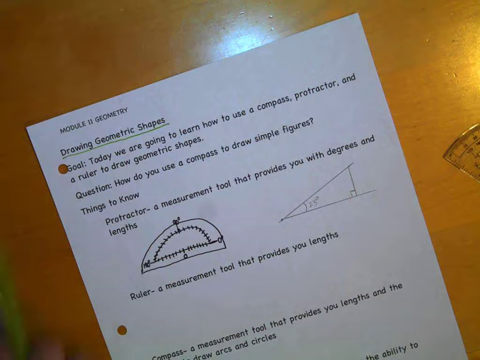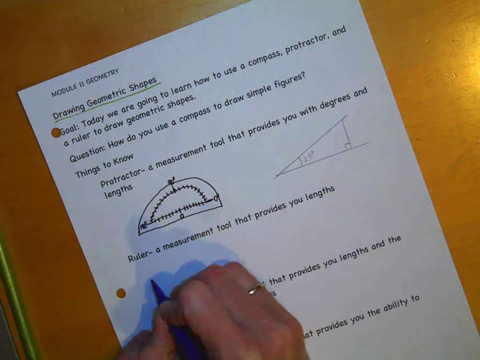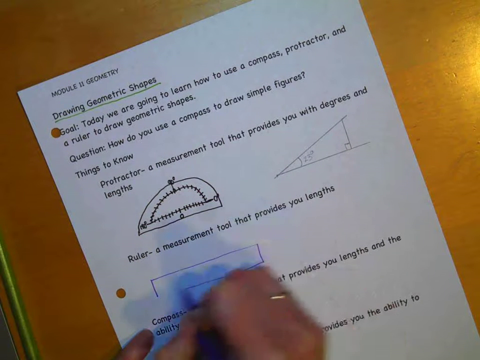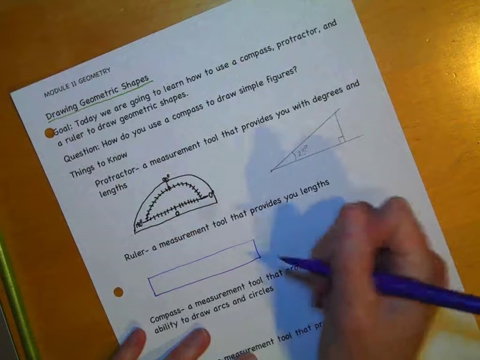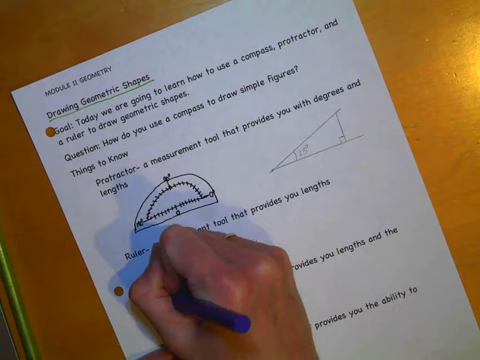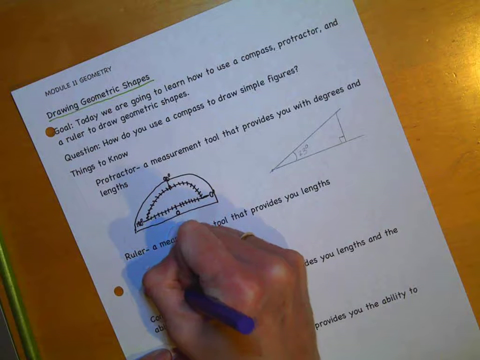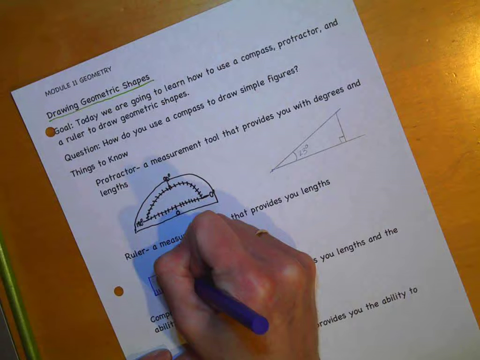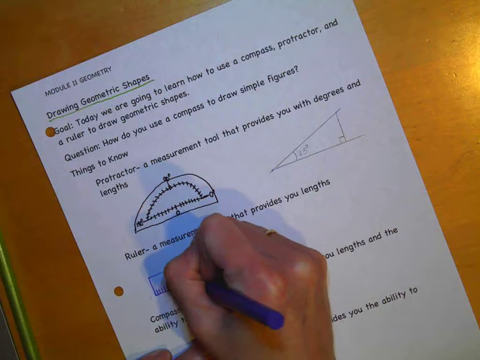So that's a protractor. The next tool that we want to talk about, which you guys have actually used a lot, is the ruler. We're just going to draw a quick ruler here. Rulers can be measured with inches or centimeters, and typically it would look like this, and then a long one.